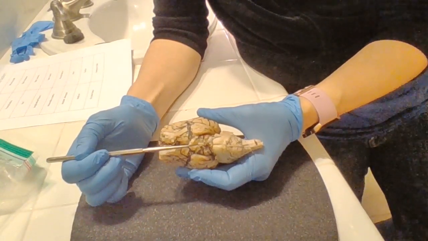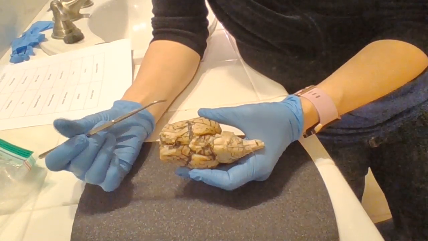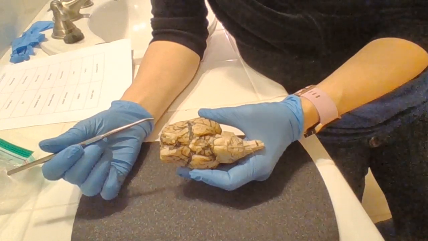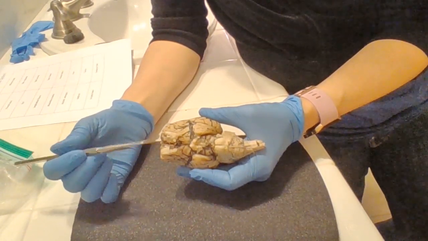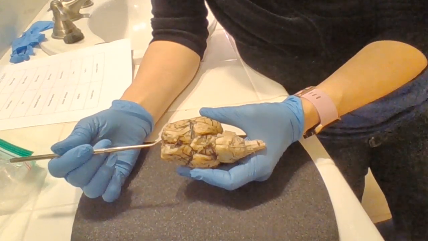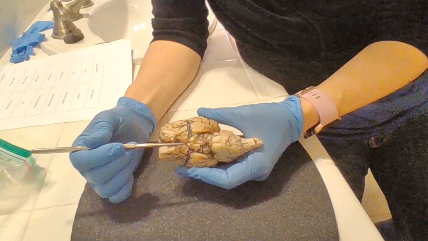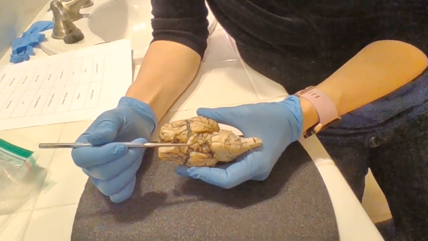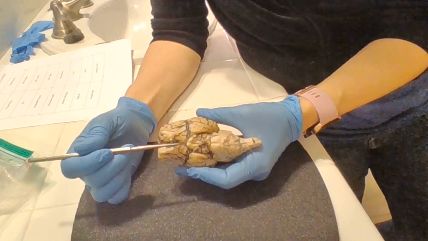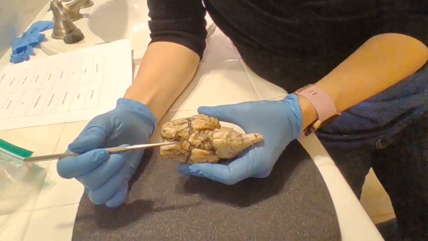Then next is the mammillary bodies, and these are part of the limbic system. And the limbic system has to do with controlling our basic emotions and drives. And by drives, I mean feelings of hunger and thirst and other instinctive behaviors that we have. That's the mammillary bodies that help with that. And the next is the optic chiasm, optic chiasma.